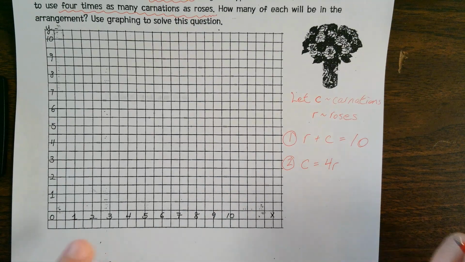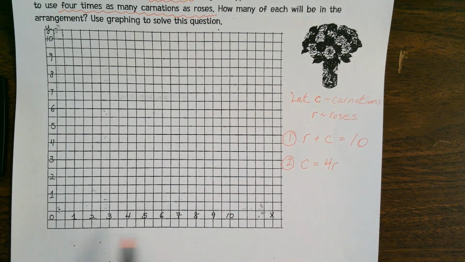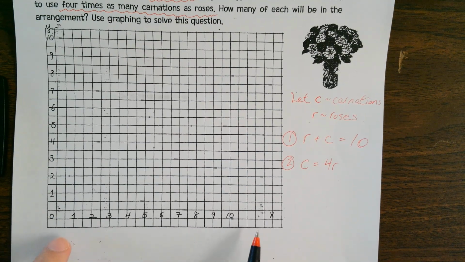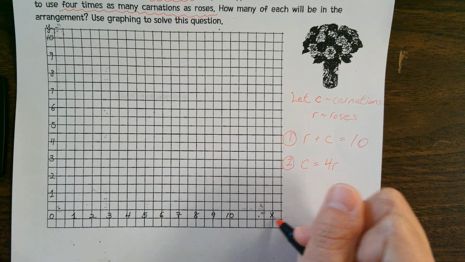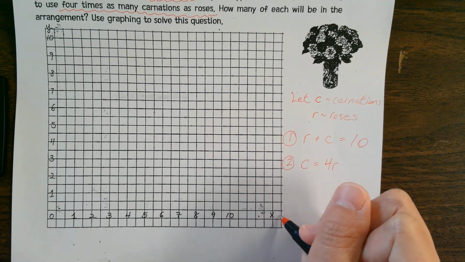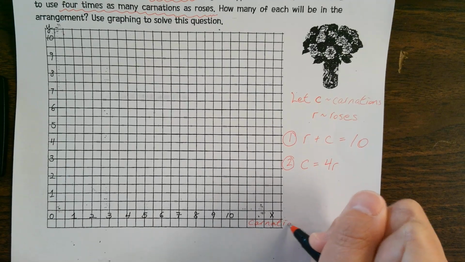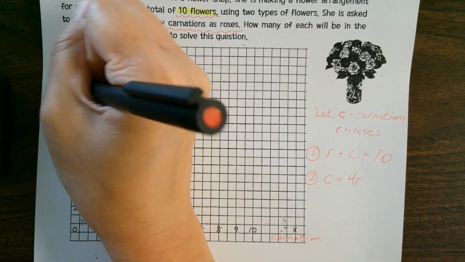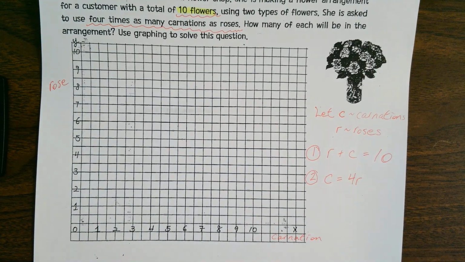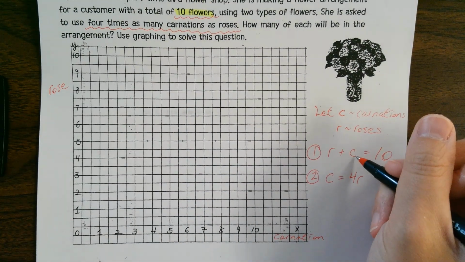So for this one, now let's label our axes. This means carnation is going to be C, down here. Carnation. And we're going to do rose as our Y. Okay, since we're solving this by graphing, let's graph this.